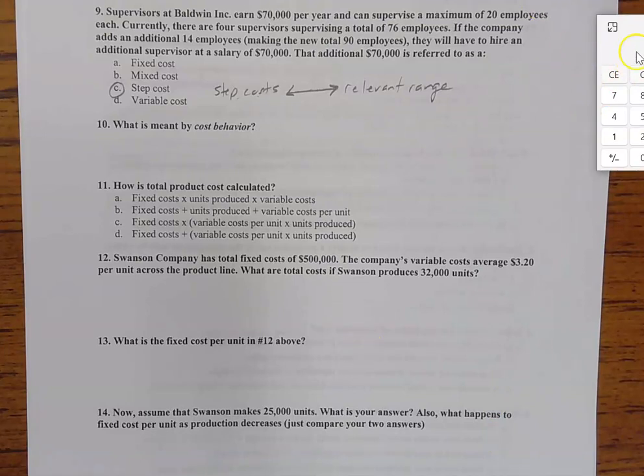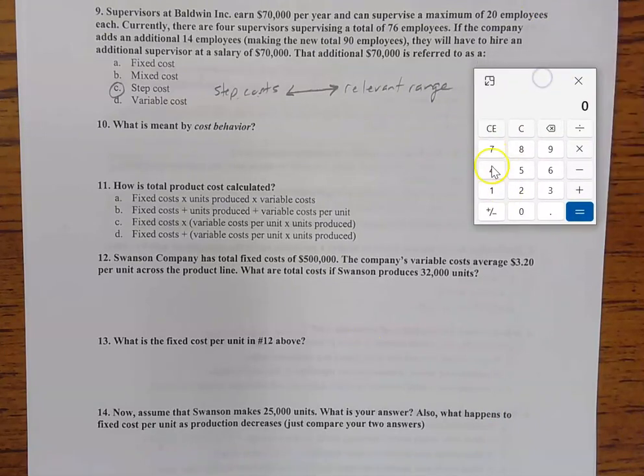are $280,000. Bear with me here. I want to show you something. 4 times 70,000 equals 280,000. However, now we have 90 employees, and if we try to use 4 supervisors, we come up with an average of 22.5 employees per supervisor. That exceeds our maximum of 20.